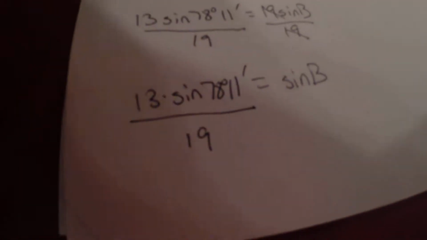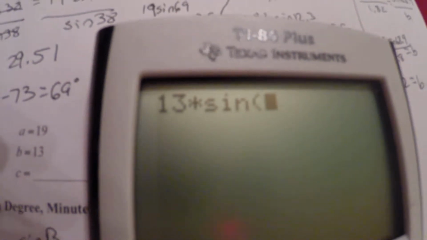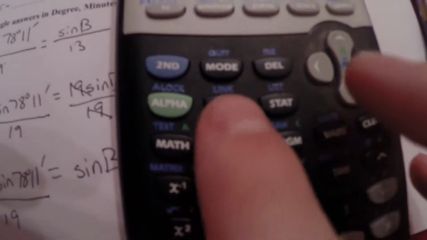Now, here's where it gets interesting because we do have degrees and minutes. Just to remind you, the way we do that, I'm going to clear this. You just type it in normal: 13 times sine 78. If you forgot, you hit second apps. See that blue angle? Second apps gives you that angle. 78 degrees, and then 11 minutes, second apps, 2 is minutes. Also, if you had to do seconds, it would be alpha plus, the green seconds there. From here, I have to divide by 19. Enter.